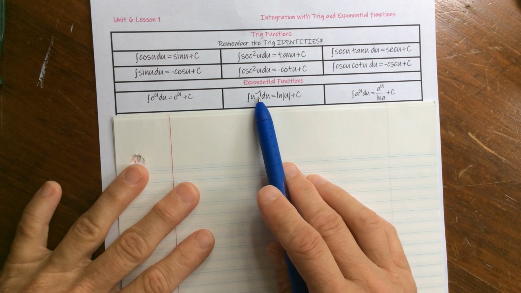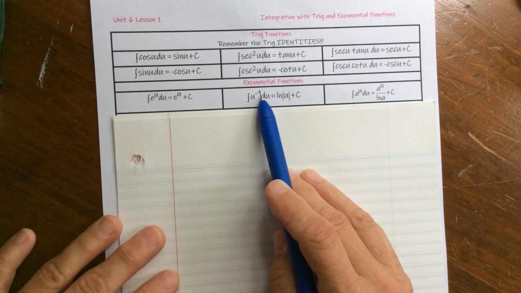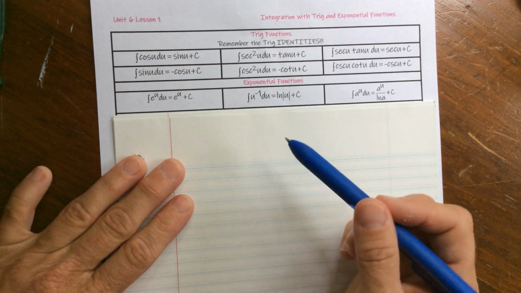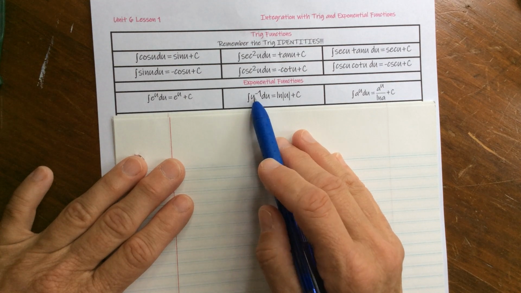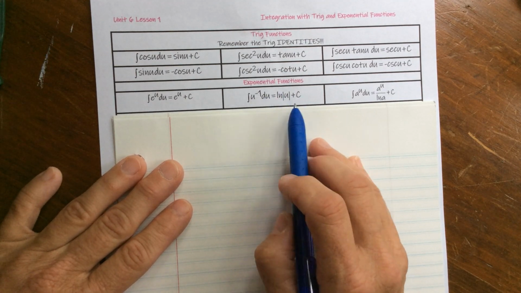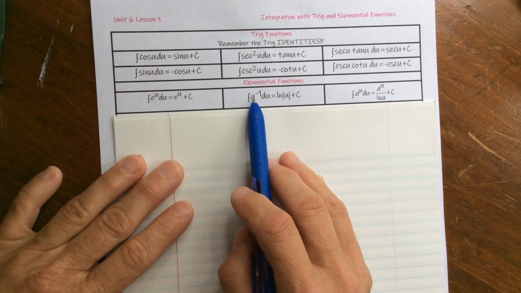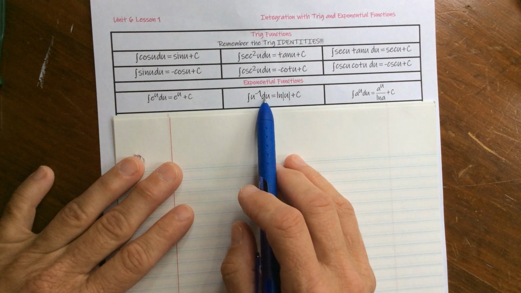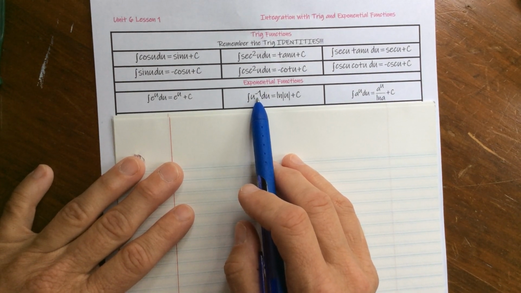All right, now let's take a look at what if we have something raised to the negative 1 power. We haven't addressed this before, and the reason is because the antiderivative of u to the negative 1 actually involves a natural logarithm. So let's talk about why you don't use the power rule for integrals.